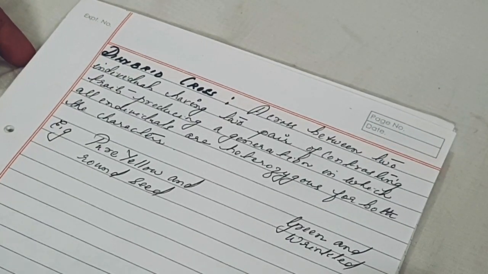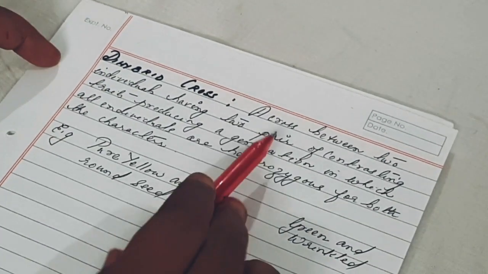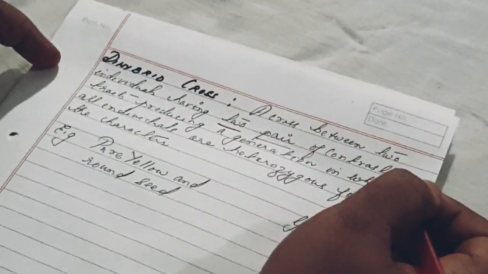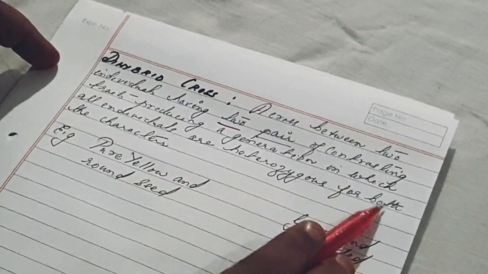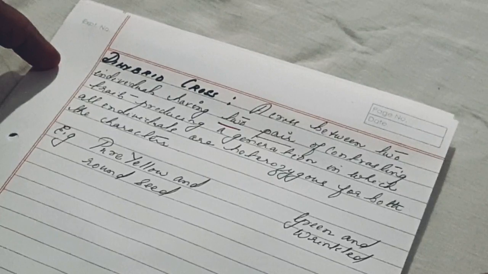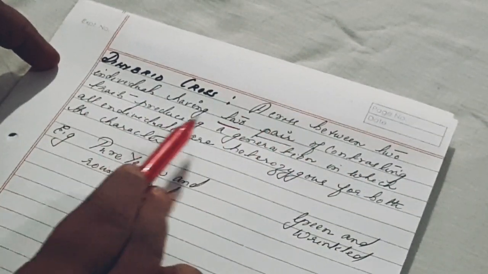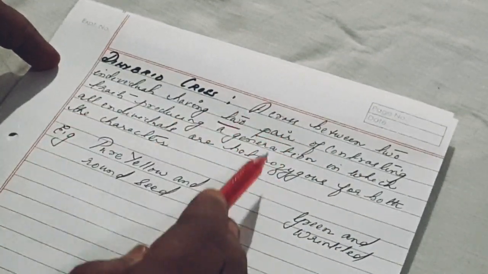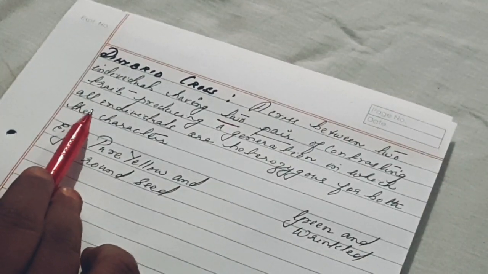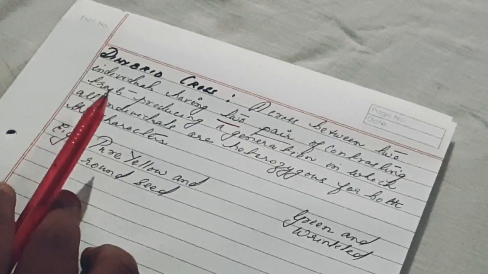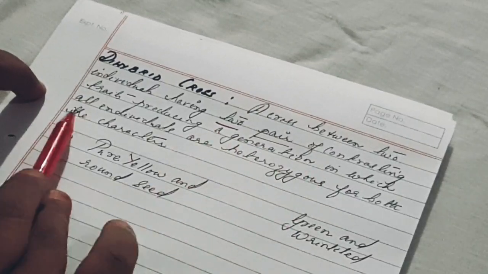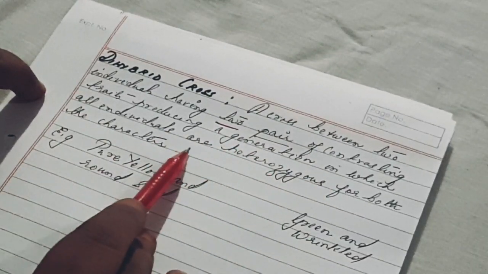Next we will come to the dihybrid cross: a cross between two individuals having two pairs of contrasting traits, producing a generation in which all individuals are heterozygous for both the characters. Once again, two pairs of contrasting traits. So here in dihybrid we take two pairs of contrasting traits, whereas in monohybrid we took only one pair, that is, only one character, the height of the plant.